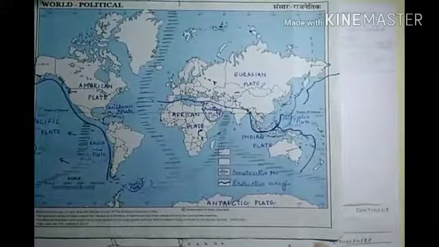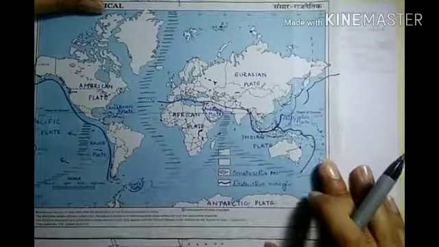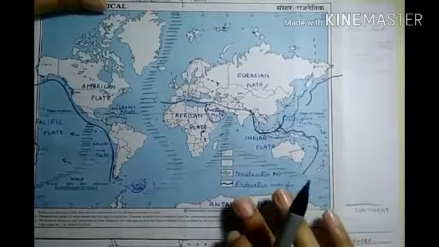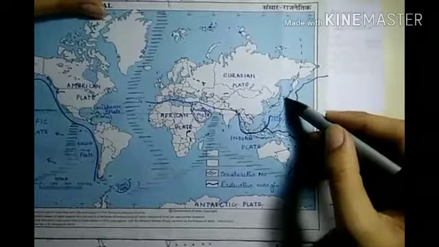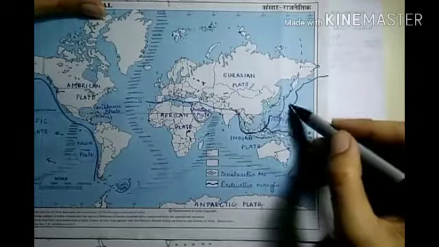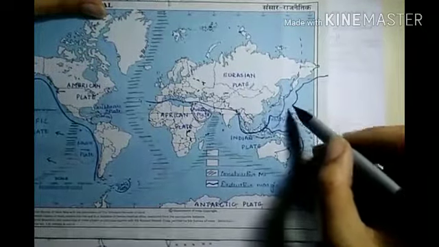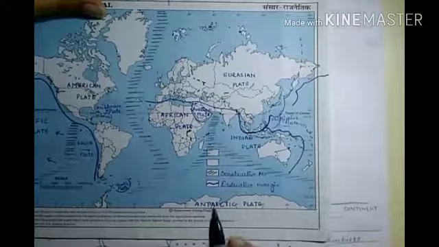Now, before studying seafloor spreading, let us look into a few examples of collisions. First, we will see ocean-ocean collision. In ocean-ocean collision, we can see here in East Asia, these plates collide with each other. There we can see ocean-ocean collision in East Asia.